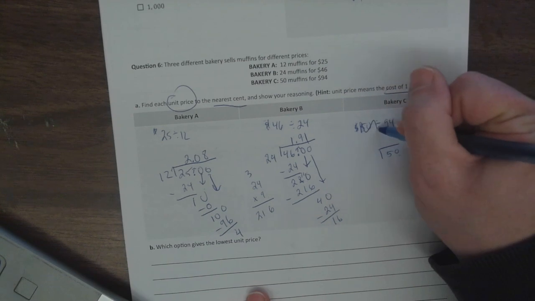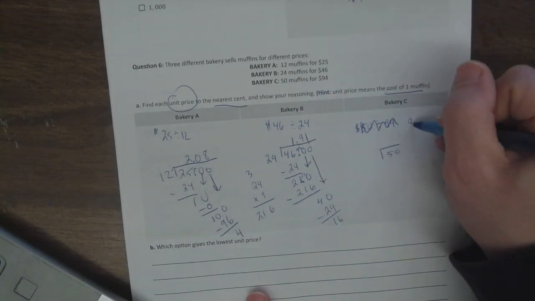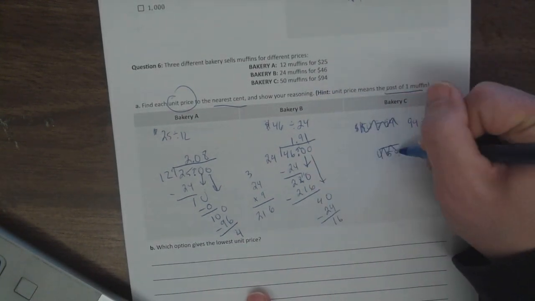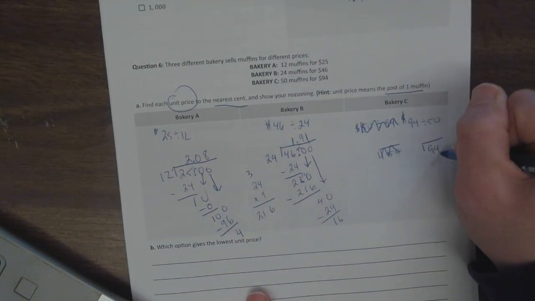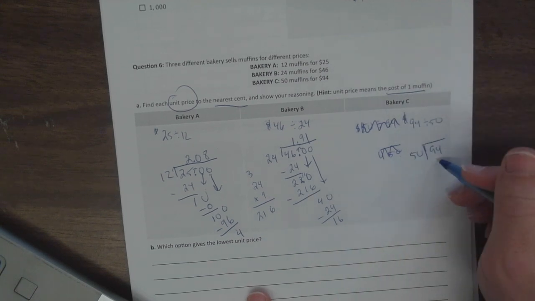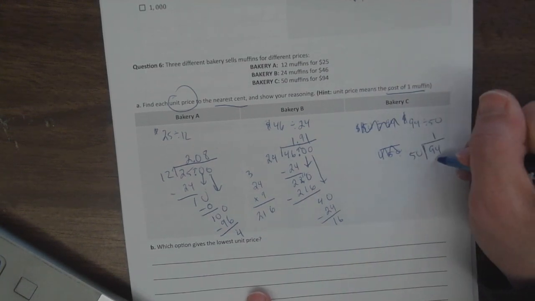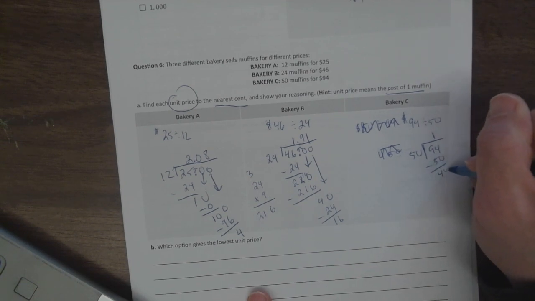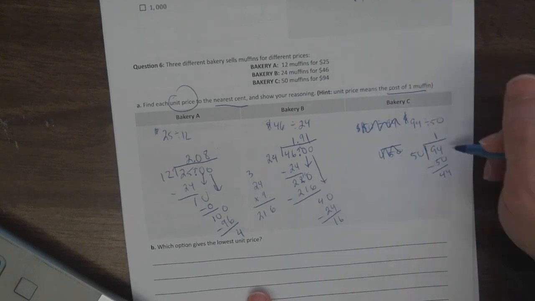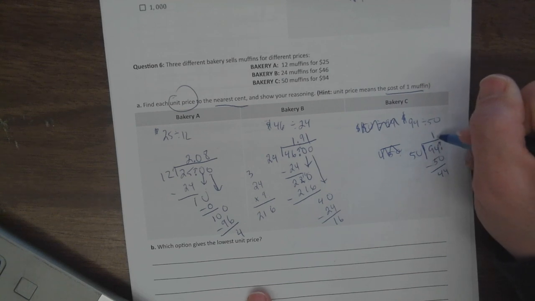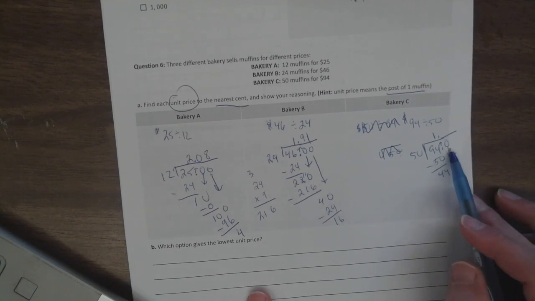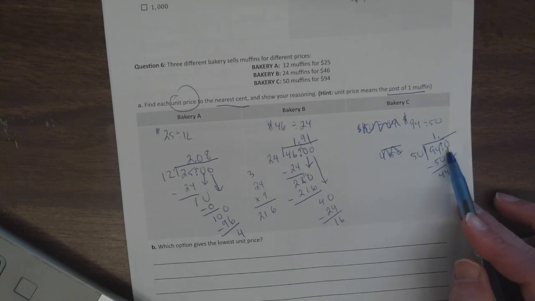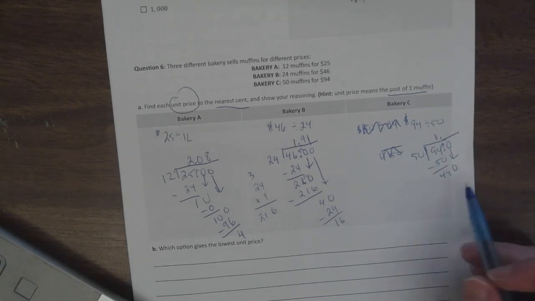Ooh, I did this one backwards. So it was $94 divided by 50. Right? 50 muffins for $94. So 50 goes into 94 one time. You subtract. Again, nothing left to carry down, so we add our decimal and bring it up, and then add a 0. Another opportunity where I added the 0 inside, right? Inside our dividend, not in our quotient.